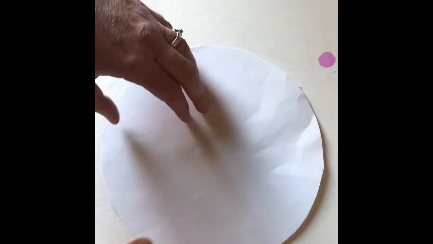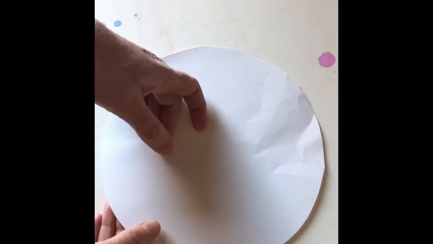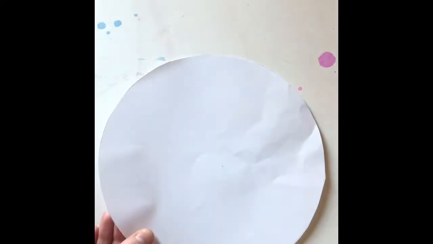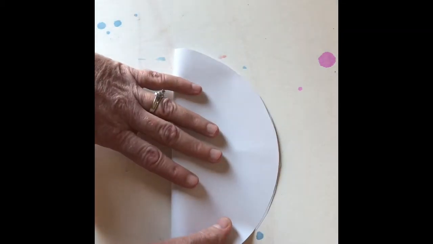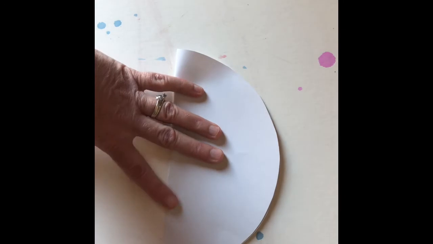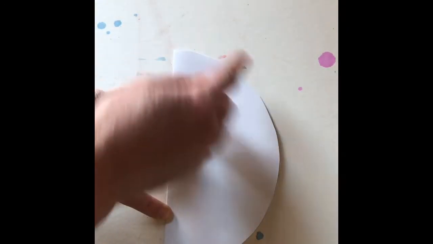The next step for this is folding. So I'm going to fold this into either quarters or eighths, depending on how complicated you want your design to be. So the first thing I'm going to do is fold it in half as precisely as I can. I'm going to try and make those edges match up.